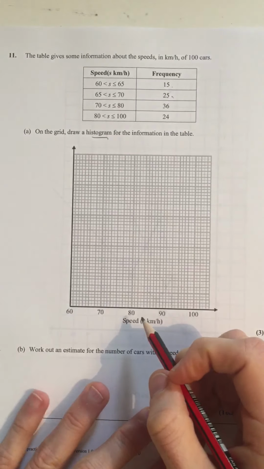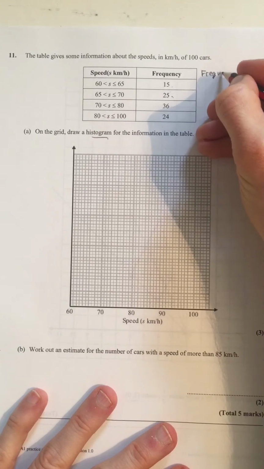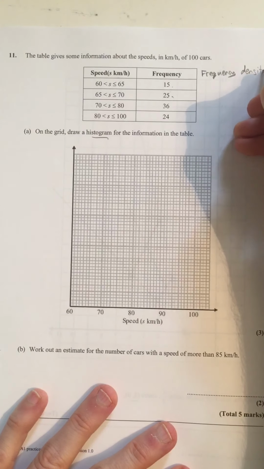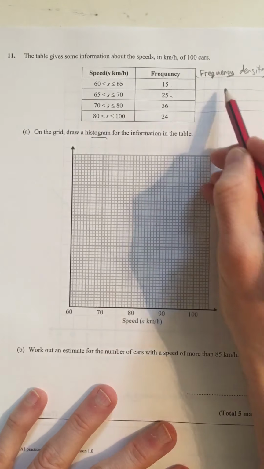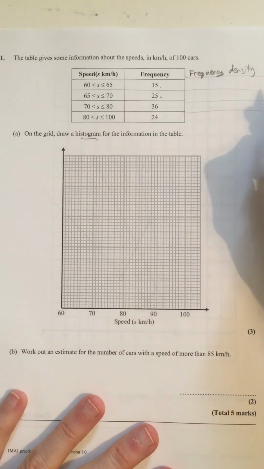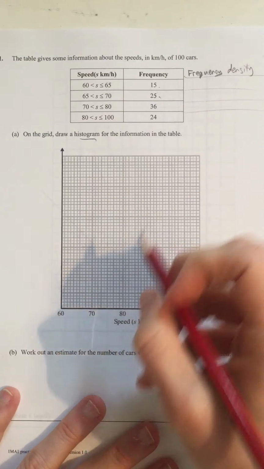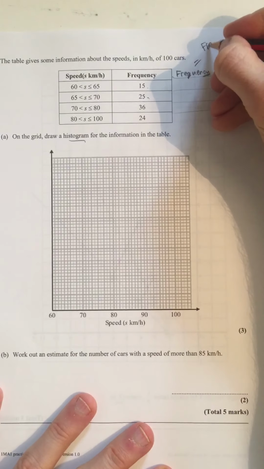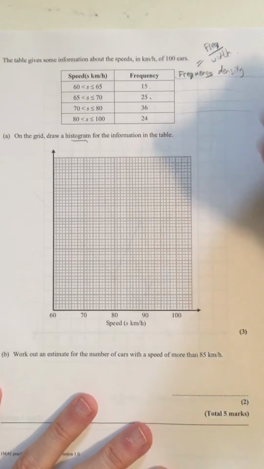The key thing about the histogram is the frequency density. You must draw in the frequency density column. When I'm marking papers, if I don't see a frequency density column on the end of your table, 99.9% of the time the student has got it wrong. So I need to see this here. The frequency density, remember, is the frequency divided by the width of the bar.